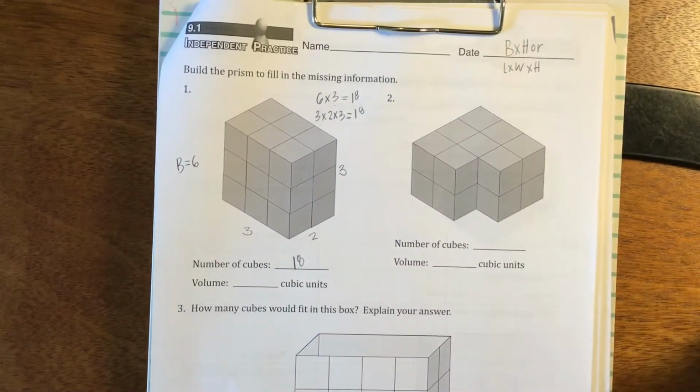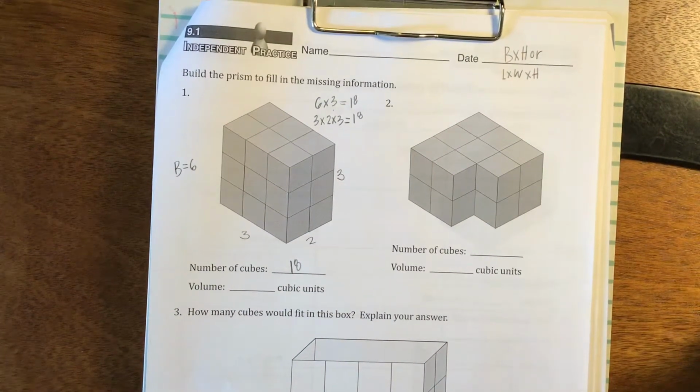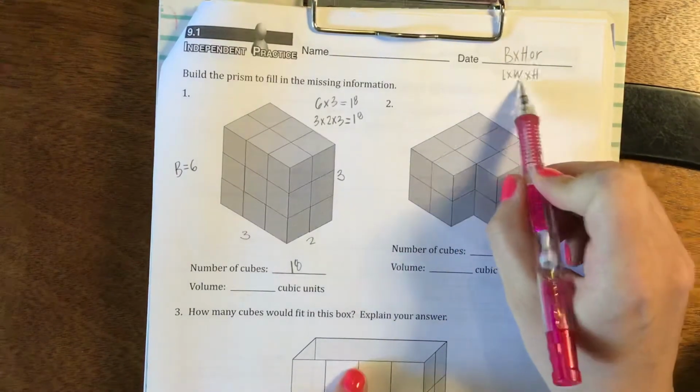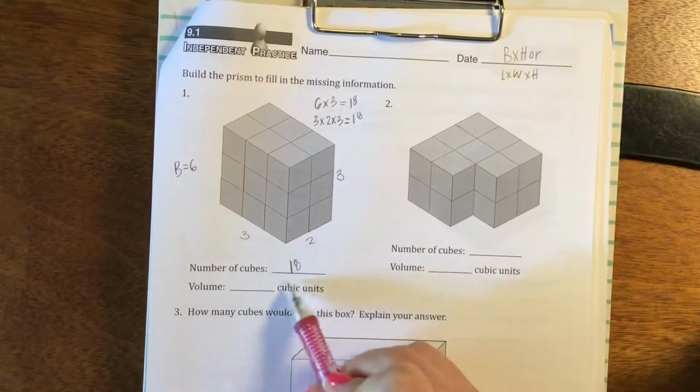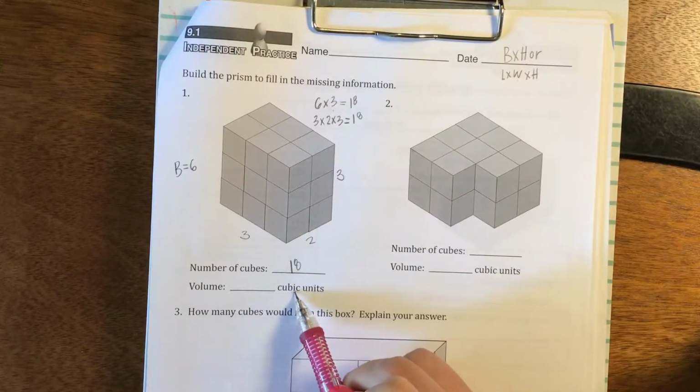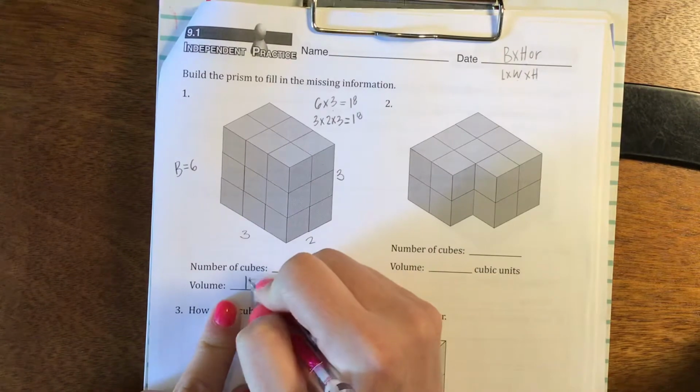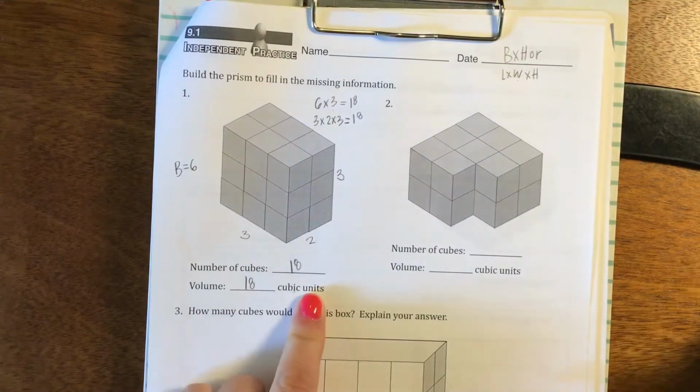And when we're talking about three-dimensional, that means it has a length, a width, and a height, which is 1 dimension, 2 dimensions, 3 dimensions. So that's why we do cubic, because that represents 3. So the volume is going to be 18 cubic units.